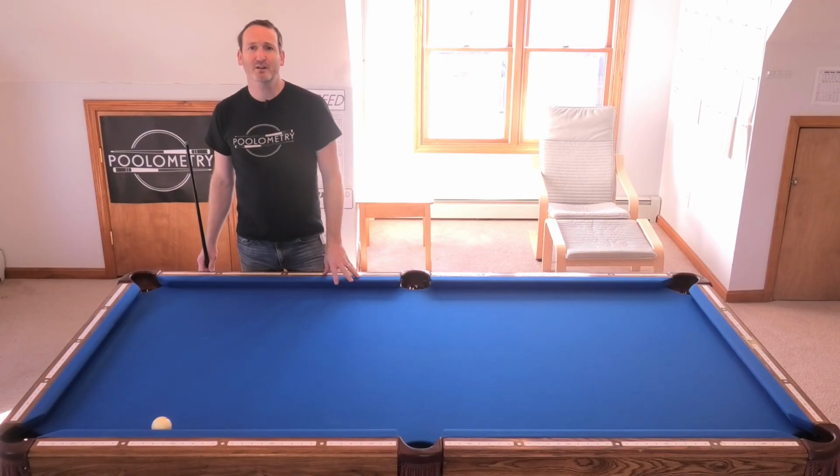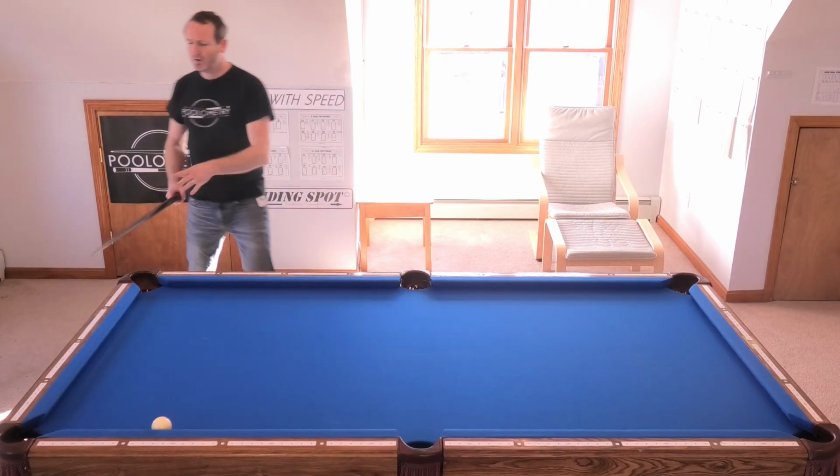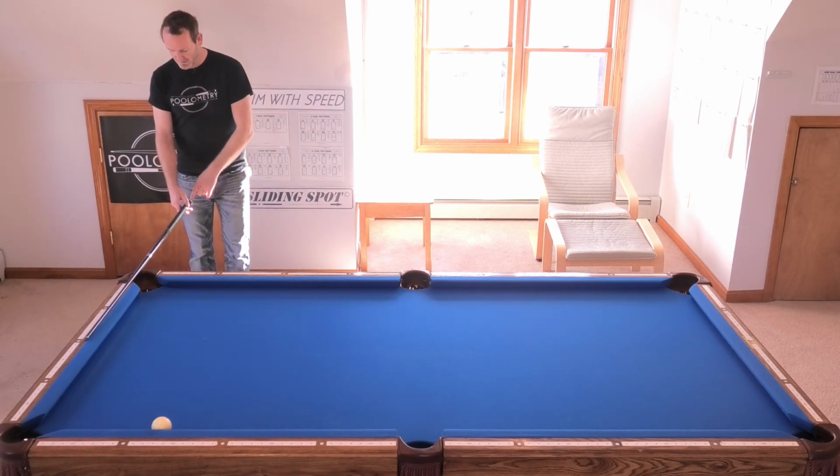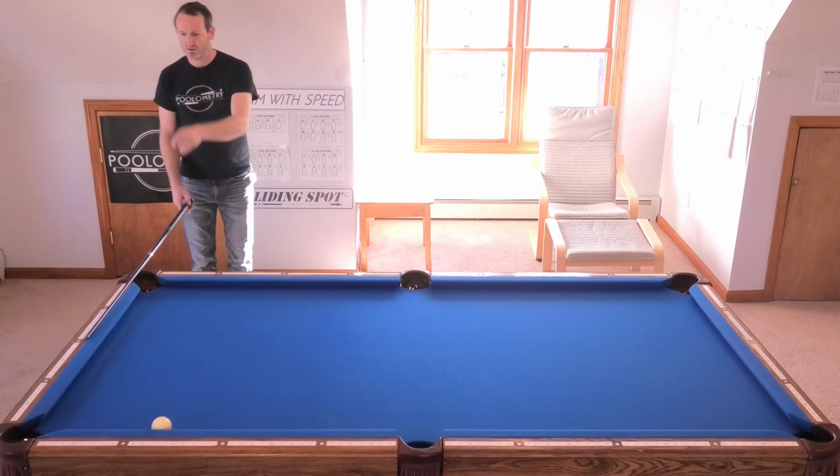My best recommendation for how to gauge fast speed is actually to reverse engineer it. What do I mean? Well, let me go to the fast speed vanishing point. If you haven't seen the other videos, you should go to those first, but this is the fast speed vanishing point for an 8-foot table because I'm at diamond 2.